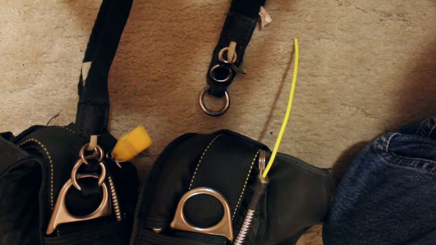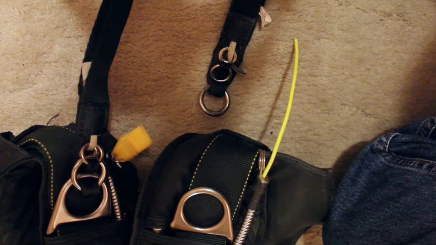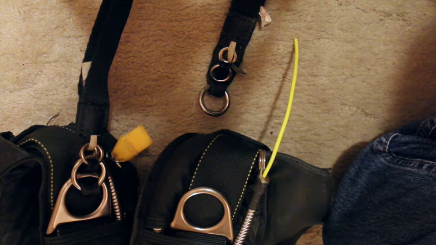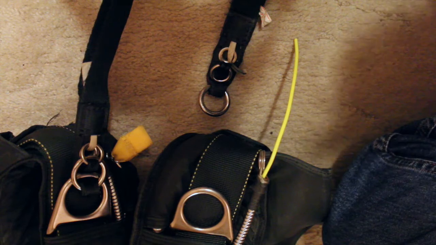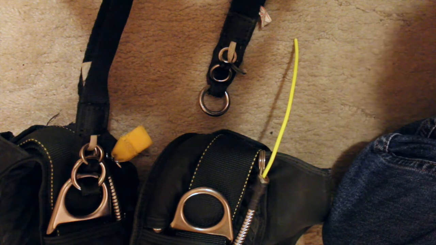Here in just a second, I'm going to go ahead and show you how to assemble this, and hopefully it'll be pretty smooth, but it's pretty simple to do. It's not hard. It's just one of those things you don't do every day, but it is one of the things that you absolutely need to know how to do, first of all, for your A license. Second of all, just as a regular skydiver, you need to know how to do this.